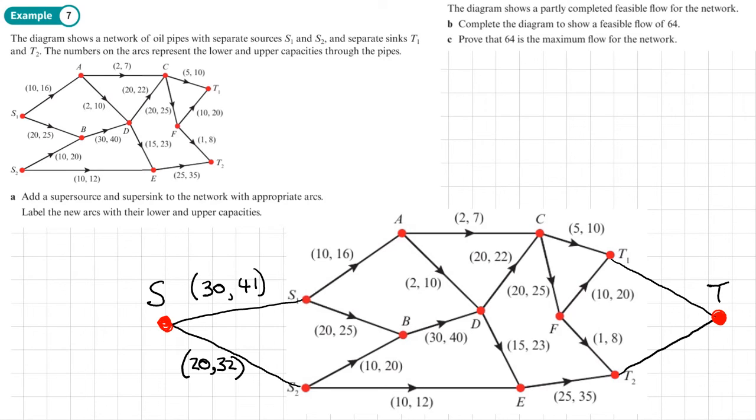We'll do the same at the sink end. So we're going to have 15 and 30 up here, and for this arc down here we're going to have 26 and 43.